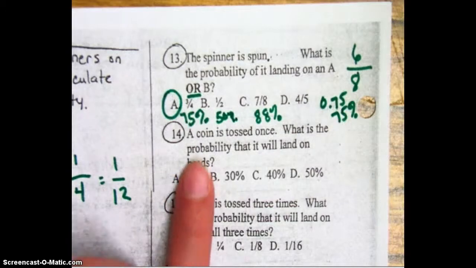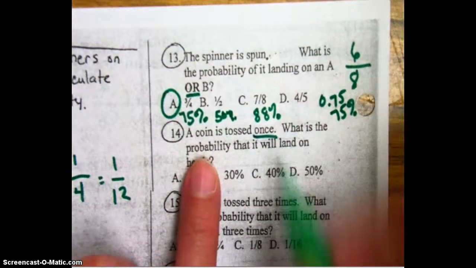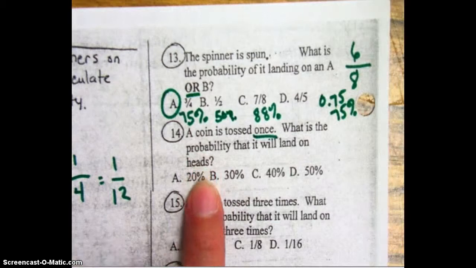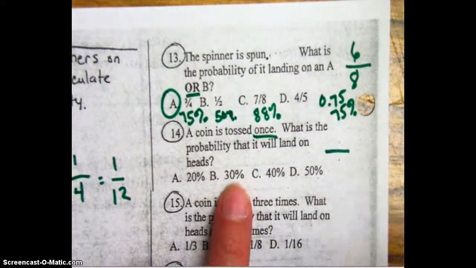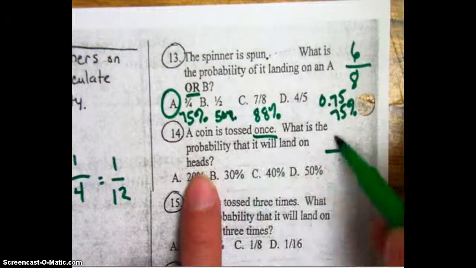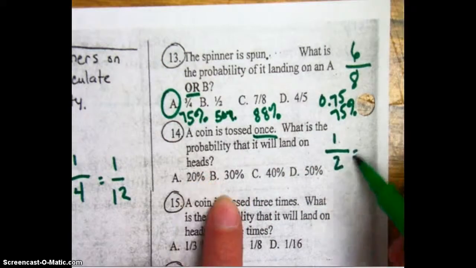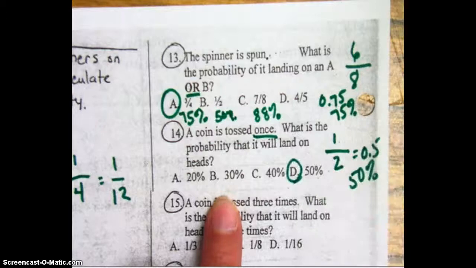Number 14, a coin is tossed once. What is the probability that it will land on heads? So we're only flipping it once, so you only have one fraction. And heads is 1 out of 2. 1 divided by 2 is 0.5, which is 50%. So the correct answer is D.